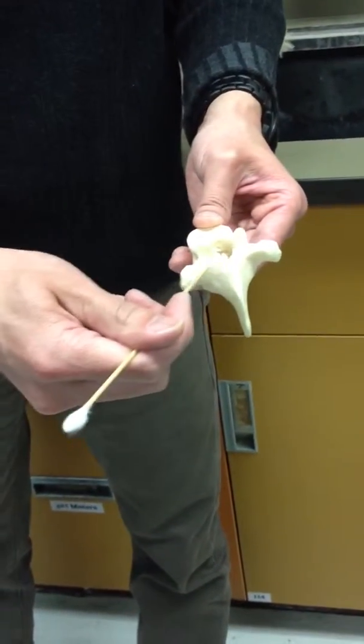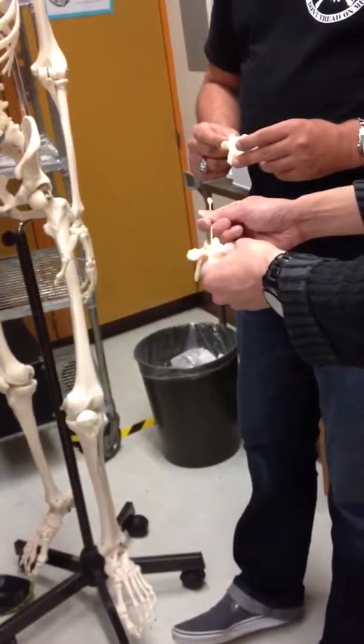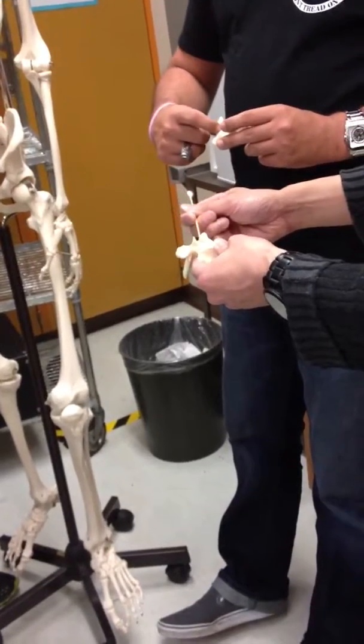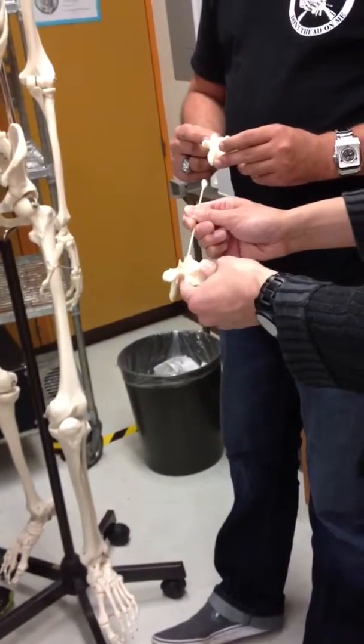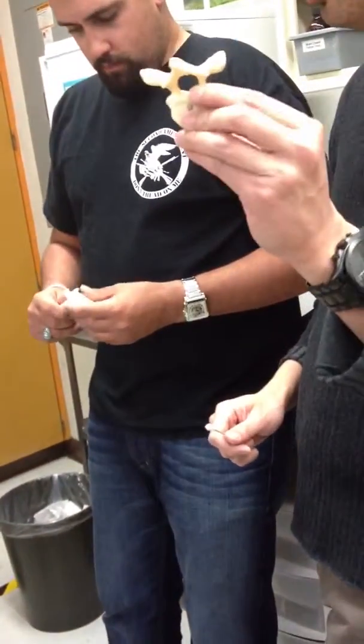The back half from here to here would be the lamina. From here to here would be the pedicle. So again, it separates it in half. Here to here, the back half is the lamina. From here to here would be the pedicle. So that's most things you can find on this.